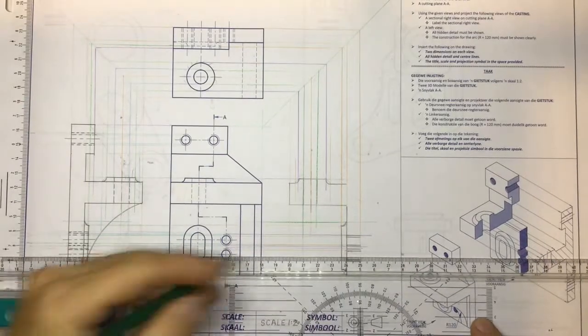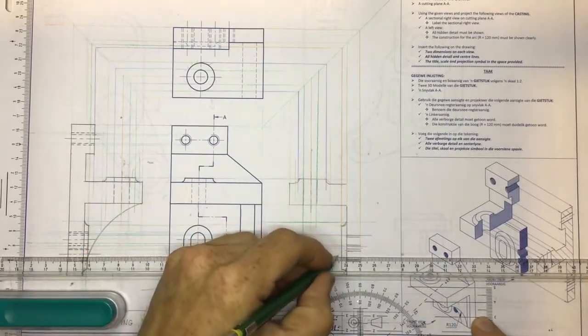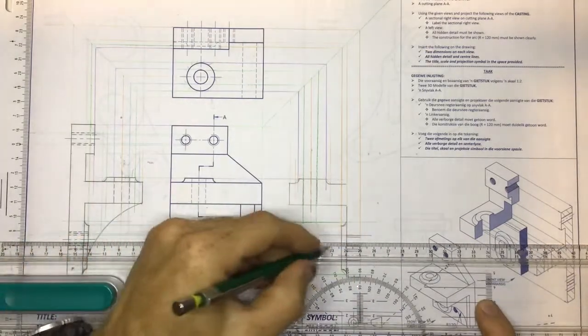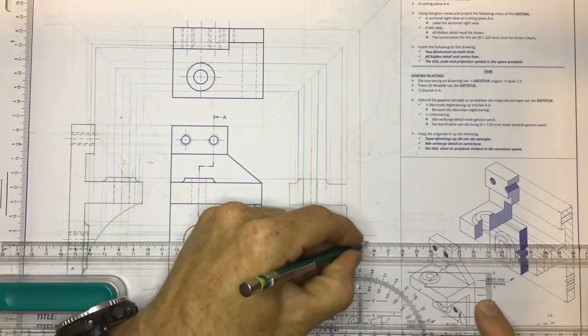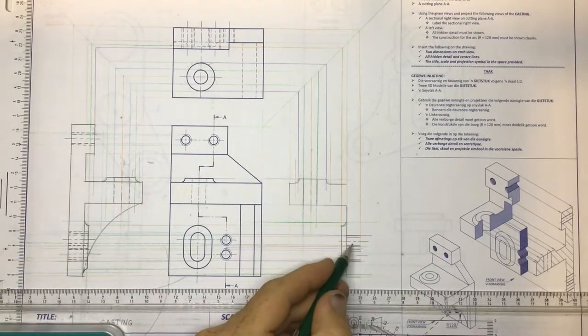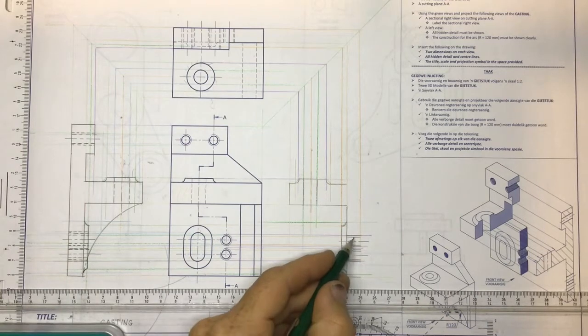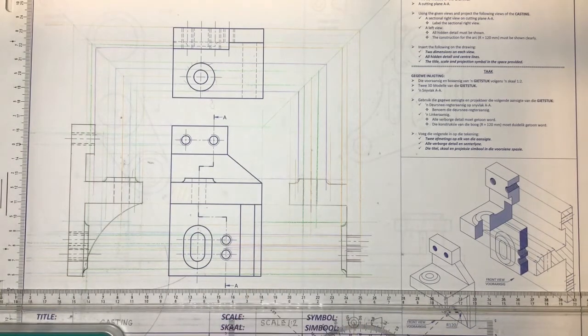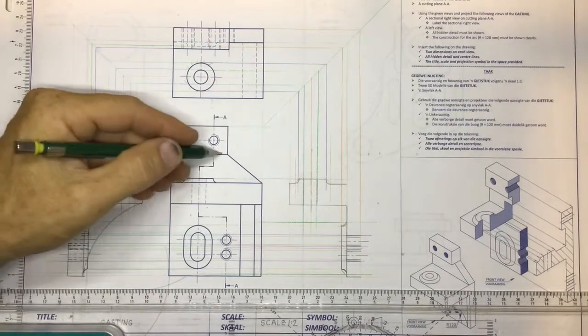Remember your center line. There's my center line coming across, and my center line coming across over here. So you've got the center line, two very dark, thick lines on either side of the center line, and then thin 0.3 lines on either side of that to show the thread. Right, once we've got that in place, let's come up to the top over here.